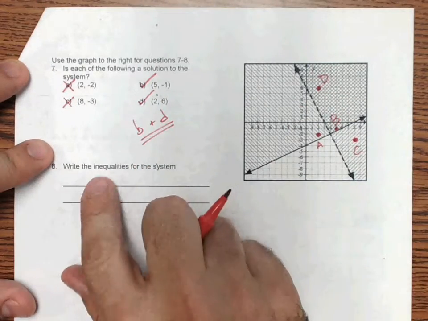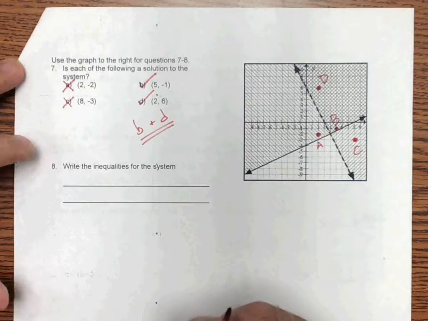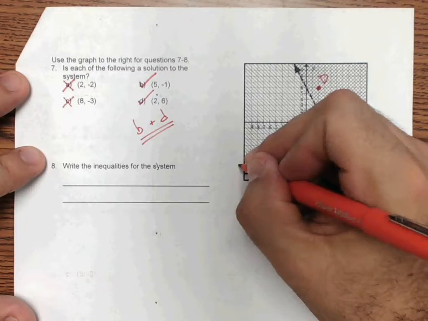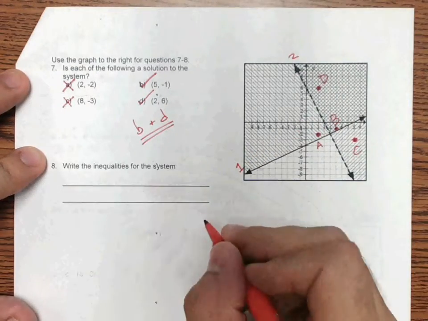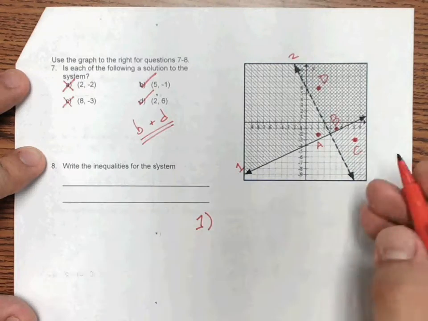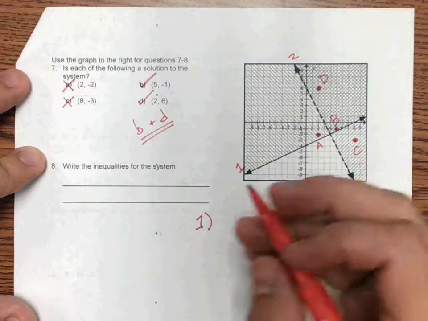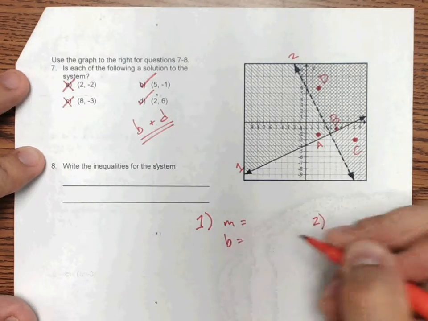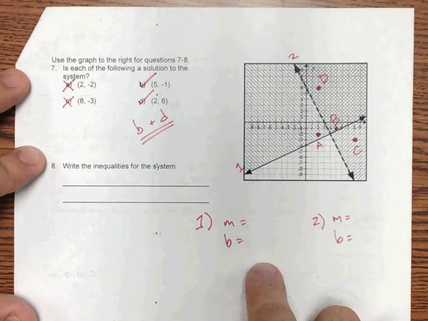The last part here is to write the inequalities for the system. This is a little bit trickier. You're going to have to take these one at a time. Okay, I'm going to make this line 1. I'm going to make this line 2. We're going to take them apart. Now, what we need to do here is we need to find M and B for each of these. And then we're going to figure out what symbol we're going to use.